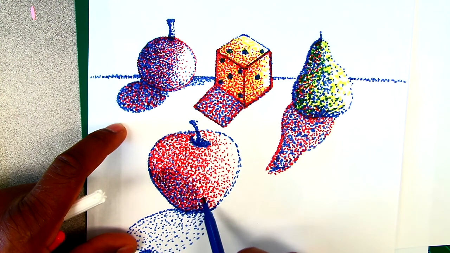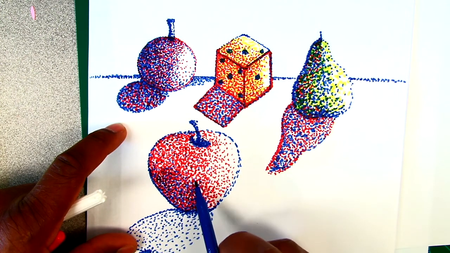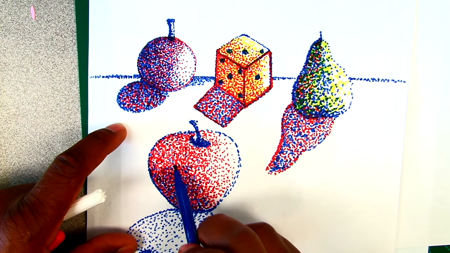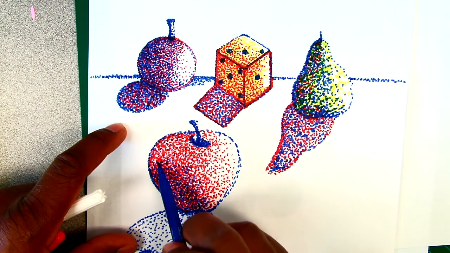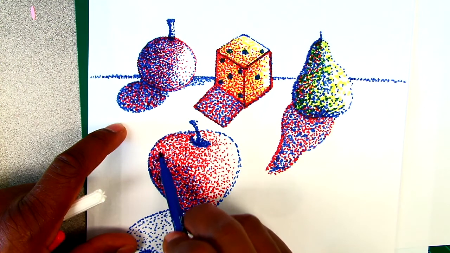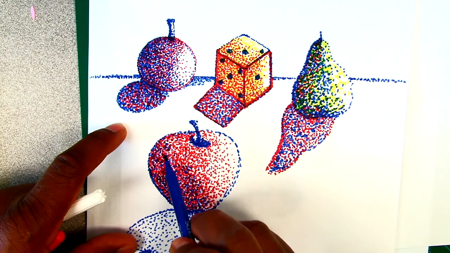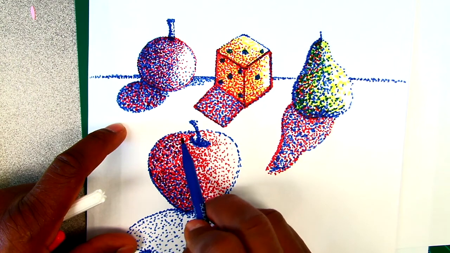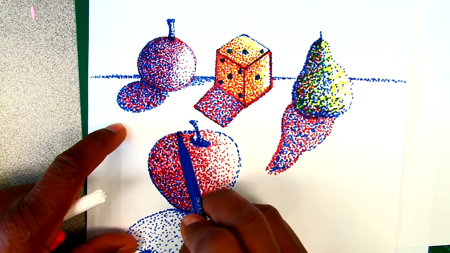So you try not to go too fast. You want to concentrate and ensure that you're not putting dots on top of dots. You're putting dots beside dots, and that way you will have that visual color blending taking place. And to be honest, it's an illusion, because when you go up closely, you will see that it's not one ribbon of color, it's just strictly dots.